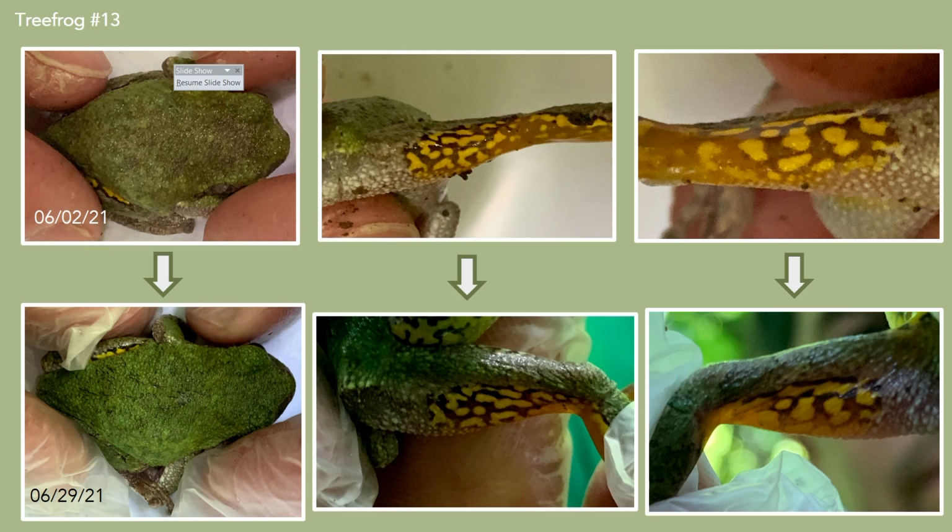This is an example of a matched tree frog that we got. This is tree frog number 13. The top row is from round 1, and the bottom row is from round 2. The middle pictures are the right legs, but just by using the left legs and the backs, we're able to verify that this is indeed a match.